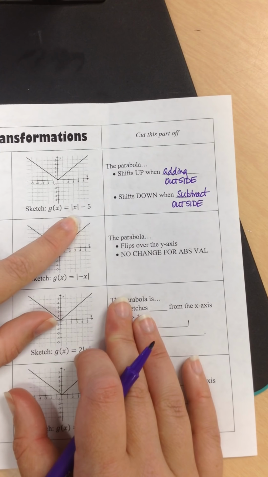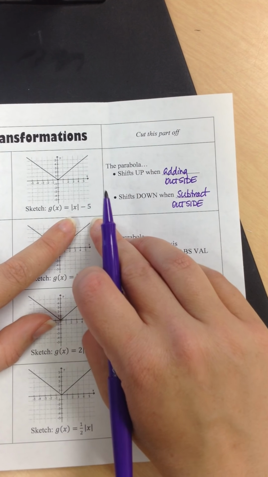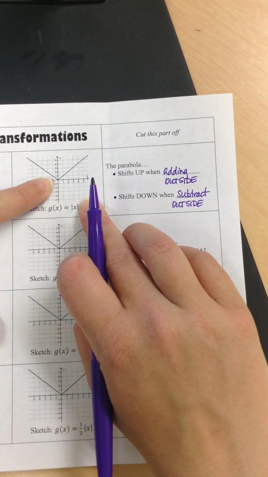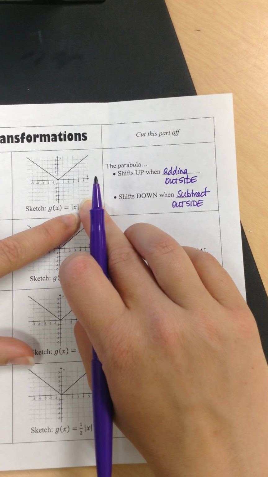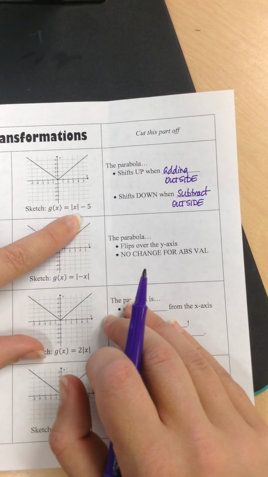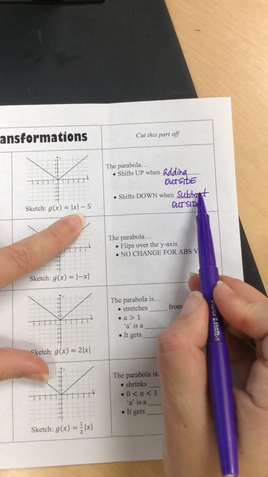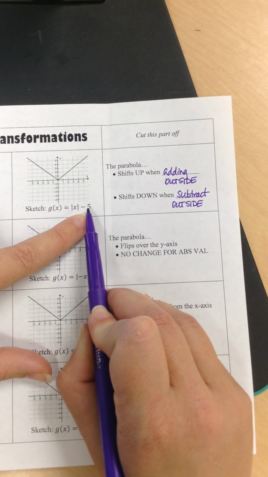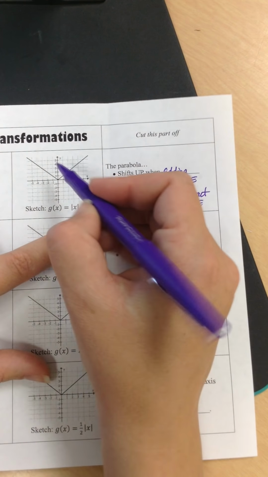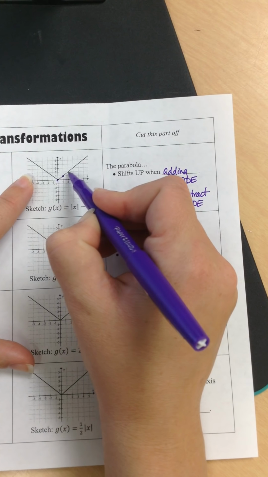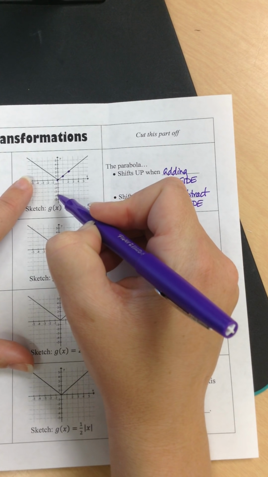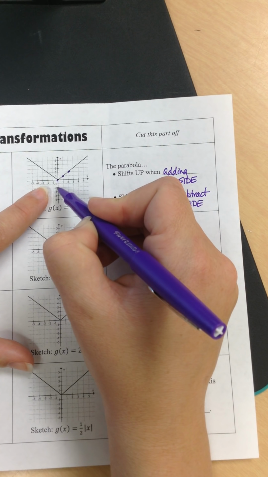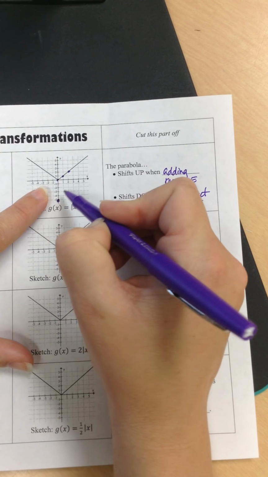Here's your example. Remember that the parent function was just the absolute value of X, and they've graphed this for you. Now they've given you the absolute value of X minus 5. If we are subtracting from the outside, that tells me that this graph is going to go down 5 units. So literally every single point on this graph is going to shift down 5 units. We'll start at the bottom of the V, 1, 2, 3, 4, 5.